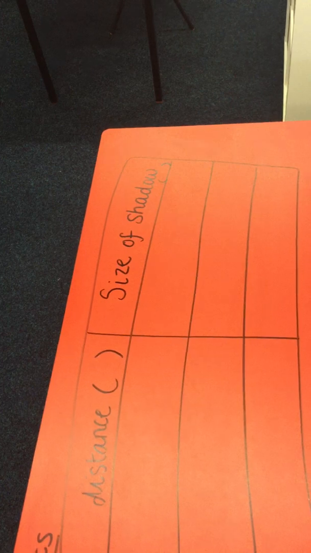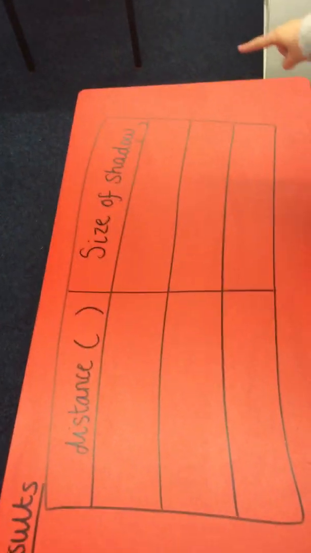Okay, and then look at the size of the shadow. Think about how are you going to measure that size of the shadow. Are you going to use a ruler and measure the width of the shadow? Or are you just going to use your rough guess, say which one was bigger? Are you going to just describe the shape? If you're using measurements, again, you need to put those measurements in those brackets there.